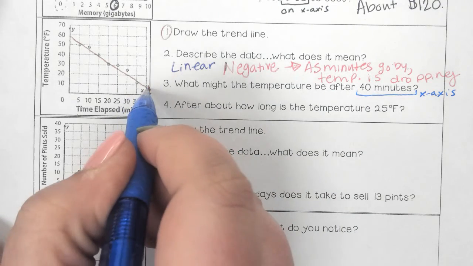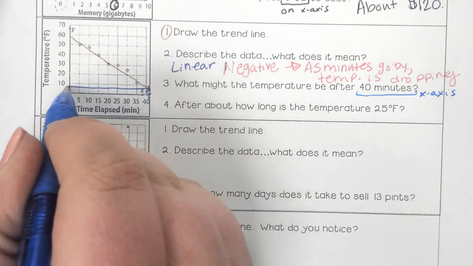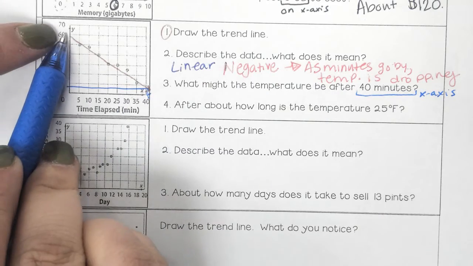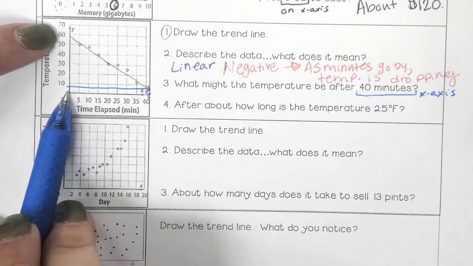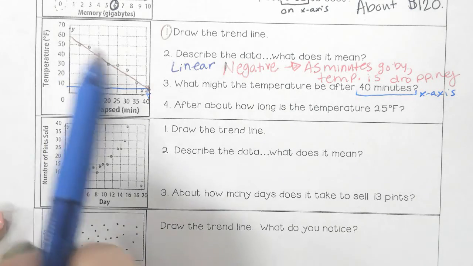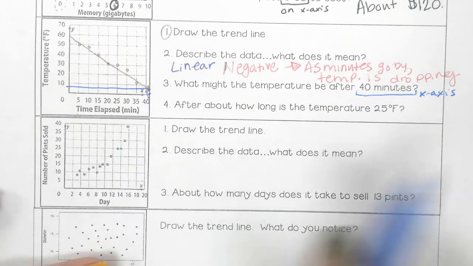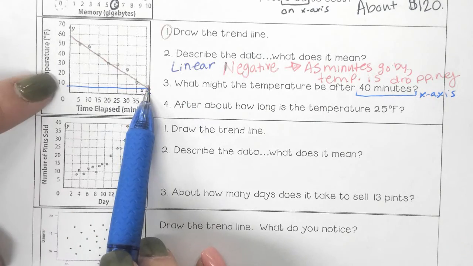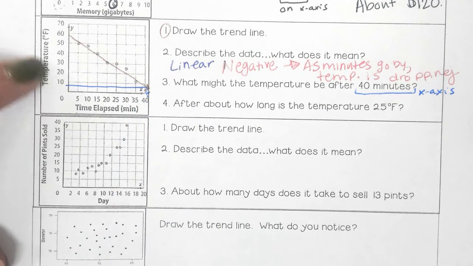And we can see that that's not a really big temperature, because as time is going by, the temperature is decreasing. This could be something from an oven, or maybe temperatures in a really cold place. The oven after you turn it off, maybe. So after 40 minutes, we're under 10 degrees Fahrenheit. It's getting pretty cold.